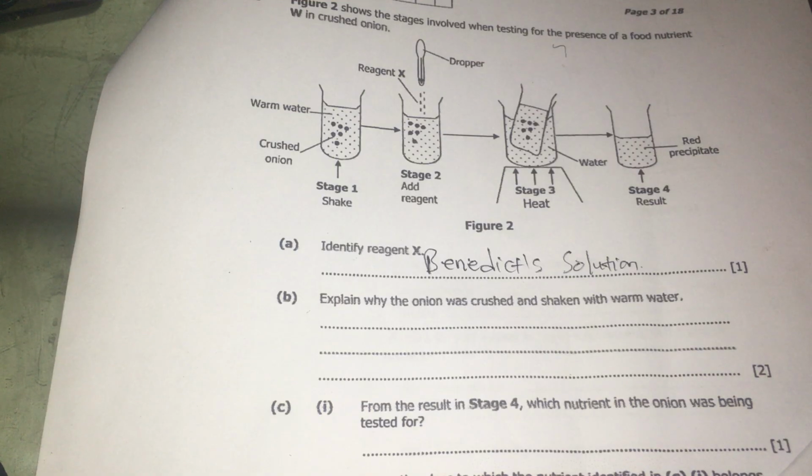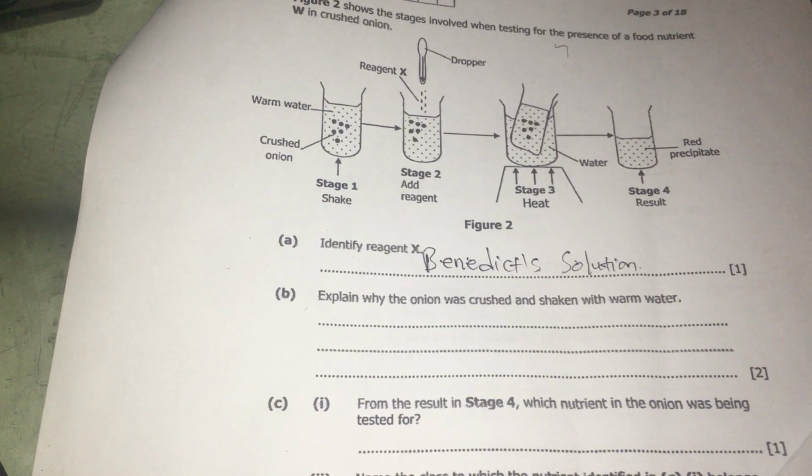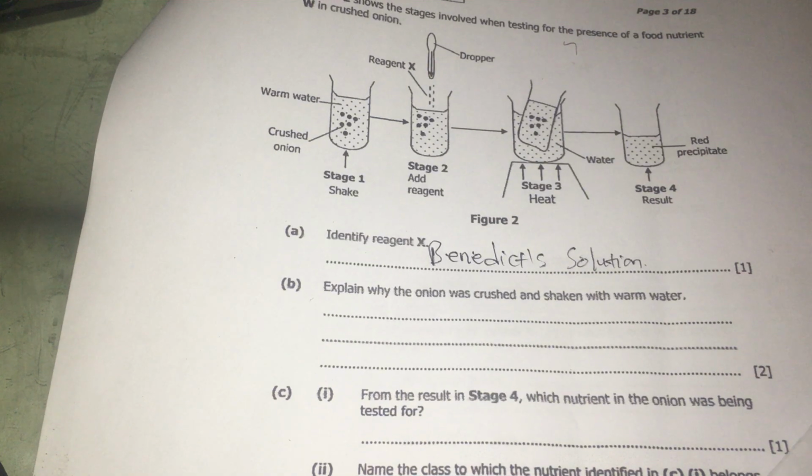So now they simply want us to explain what happened in stage 1. It is very important that we understand the word explain in biology. Marks in biology are awarded when you explain things very well.